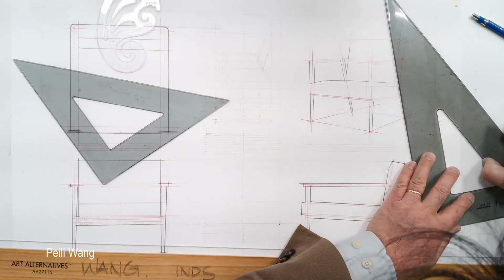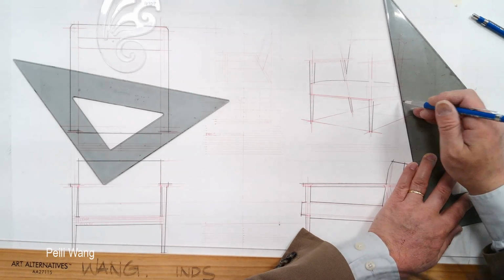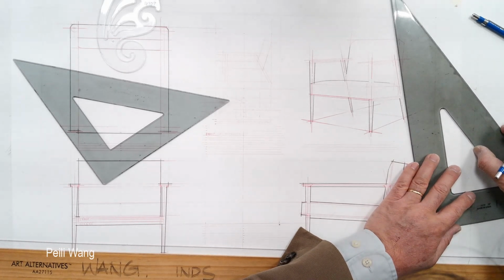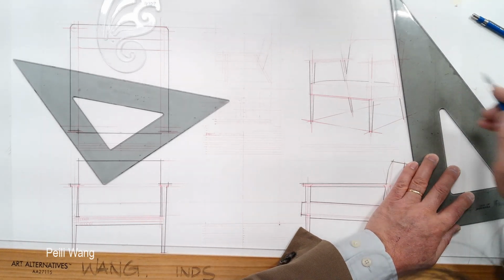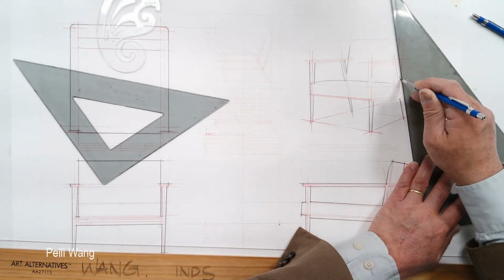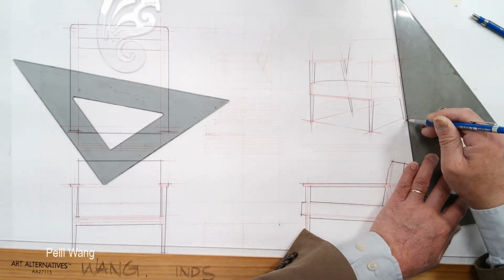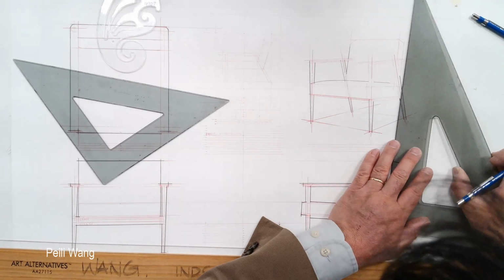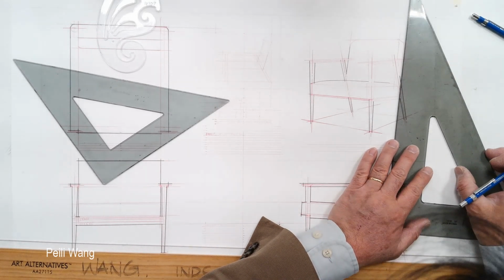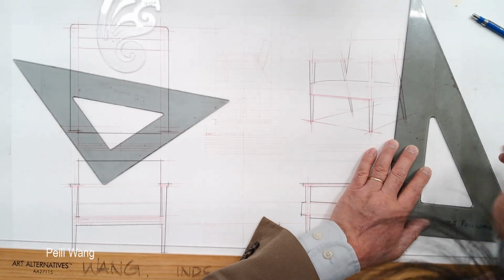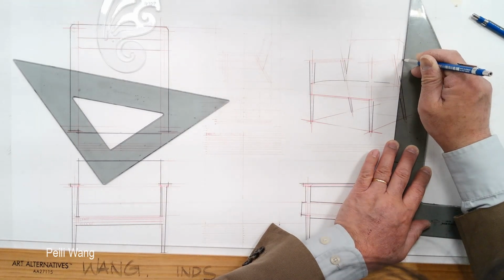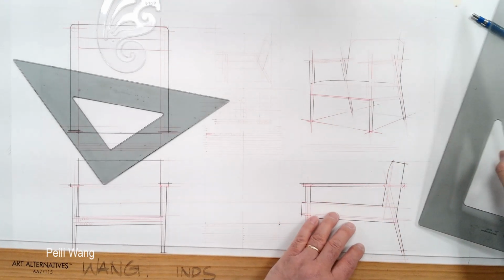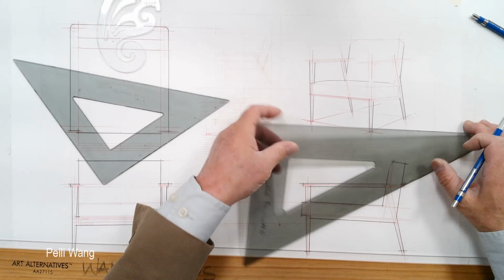Now the leg. Okay. Then back. More details.